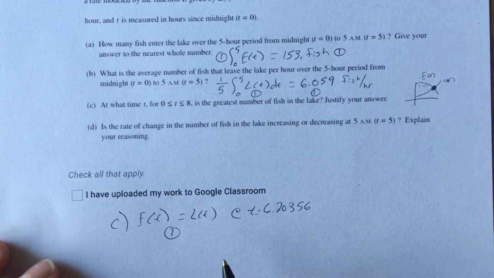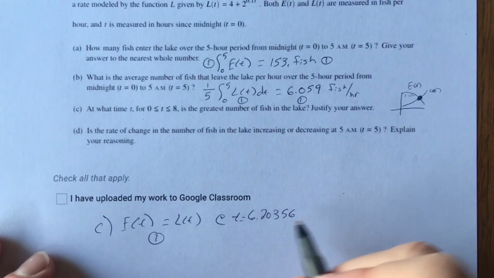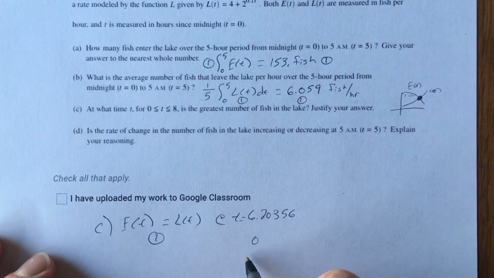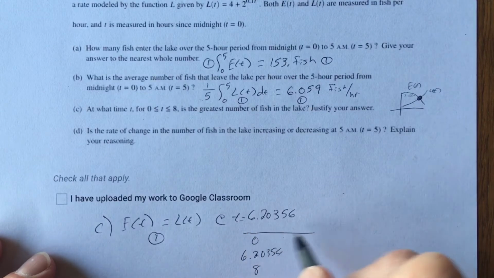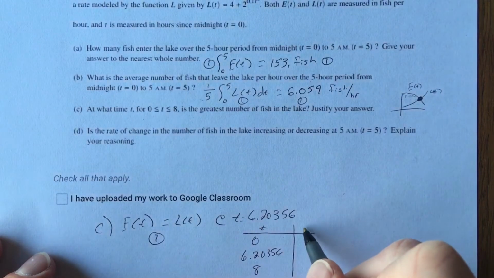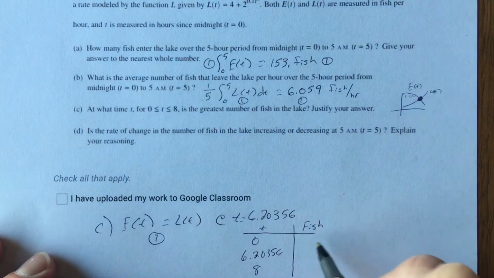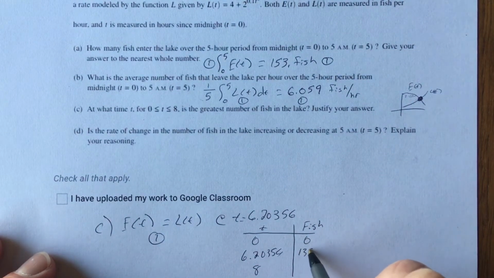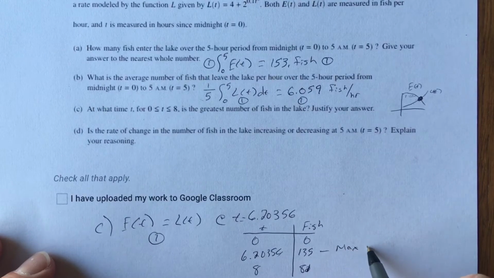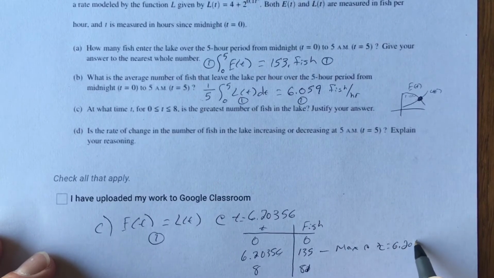At this point you would either make a table to take your endpoints and the value that you just found for t, and then find out how many fish are in the lake. If you do that, you get 135 here, you get 81-ish there, so the maximum number is at t equals 6.204.